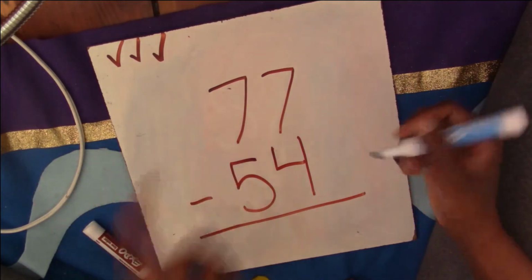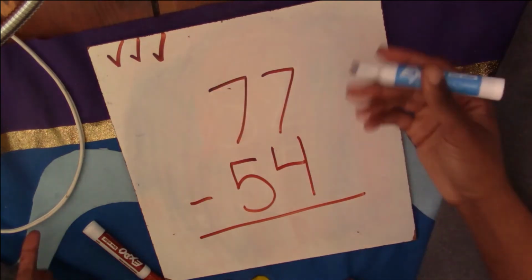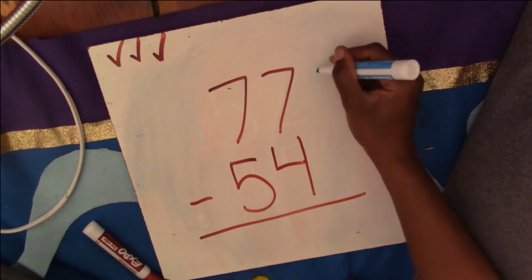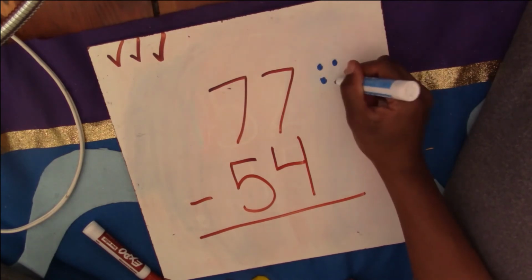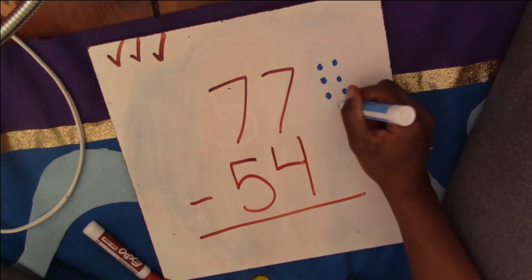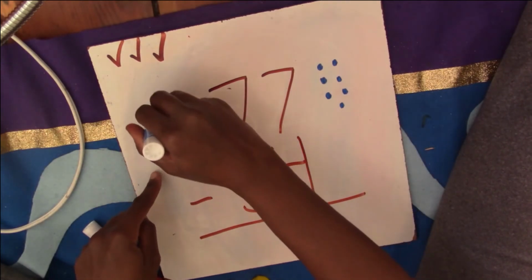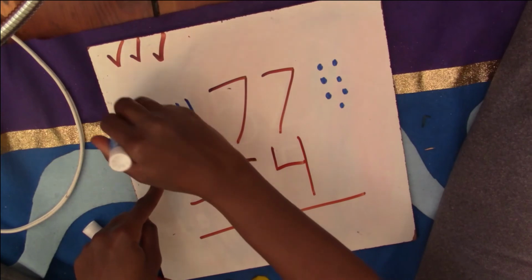So draw 77. I'm going to start off with my ones. We're just drawing the numbers first. 1, 2, 3, 4, 5, 6, 7, and draw my 7 tens. 1, 2, 3, 4, 5, 6, 7.